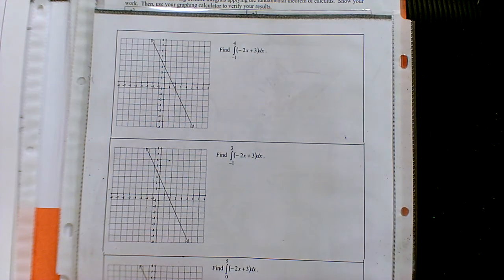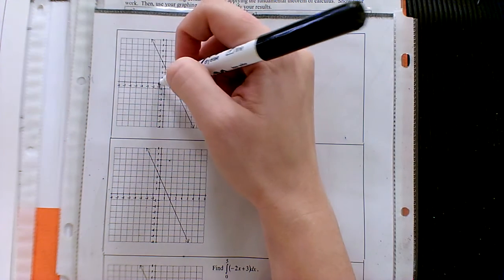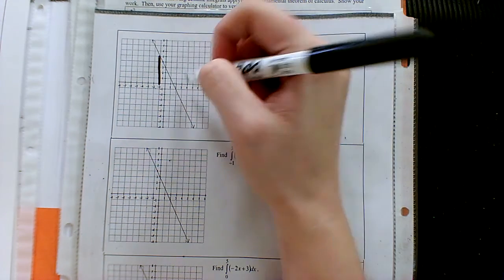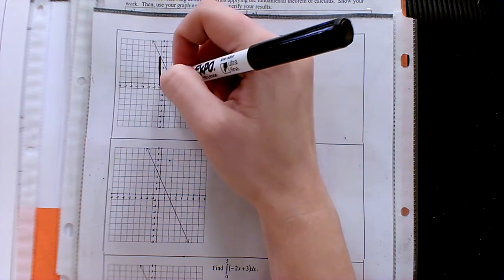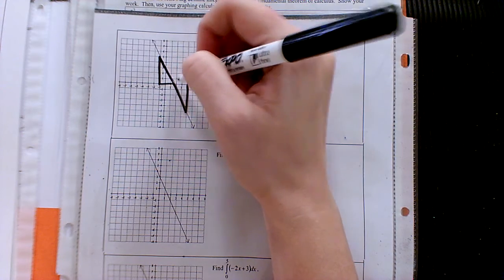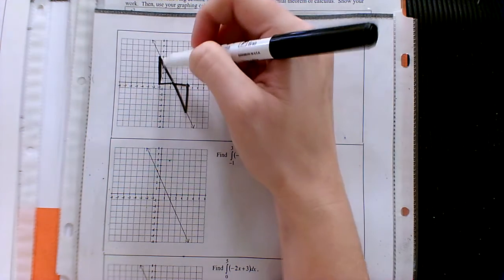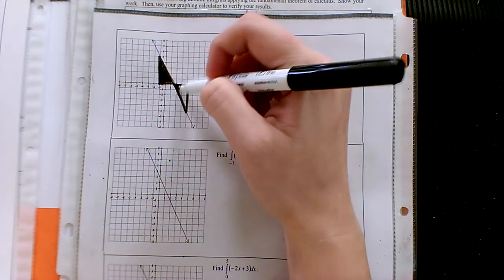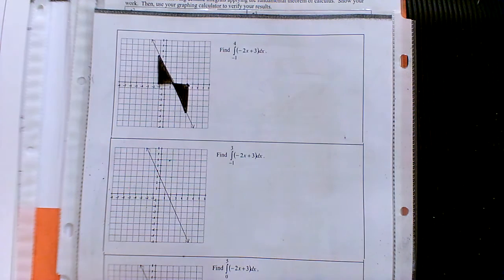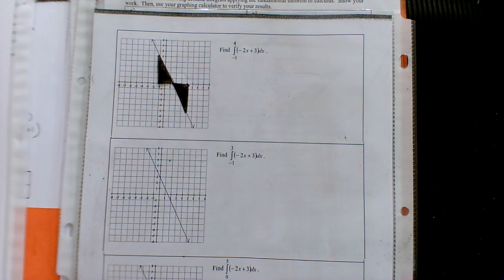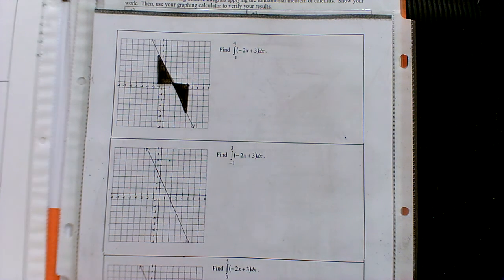Same function, different bounds. Negative 1 to 4. If we shade in the area, we'll have our first triangle on the left and then the second triangle on the right. Can we perhaps take an educated guess about what our area should be here? Probably 12. Probably 12?